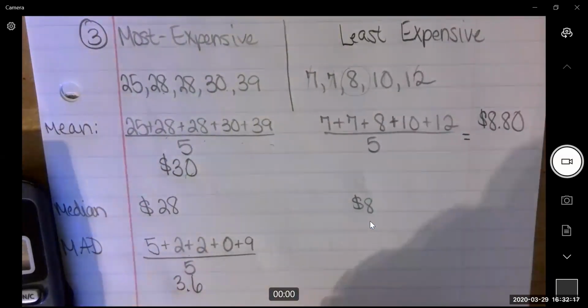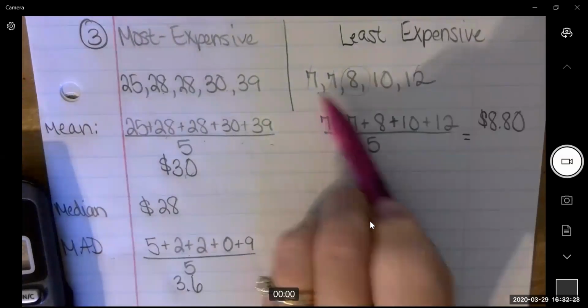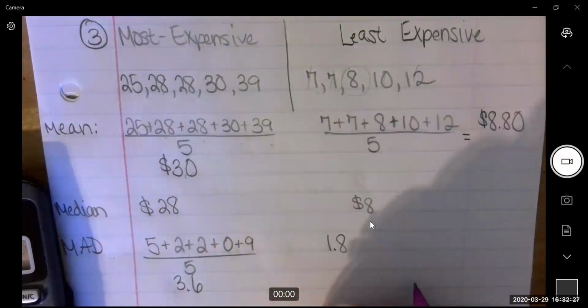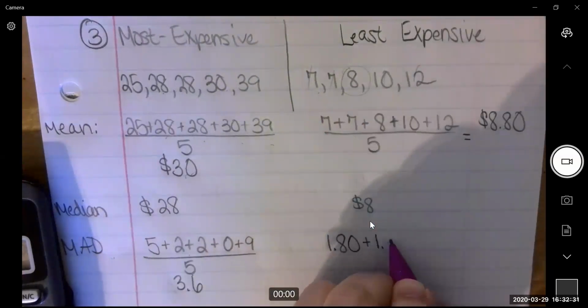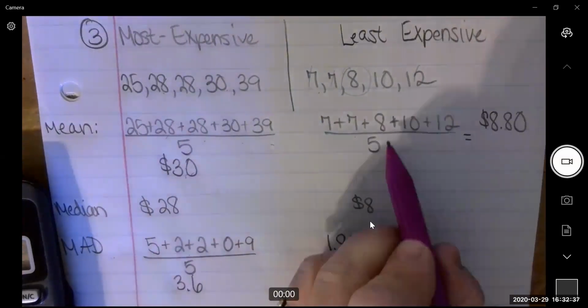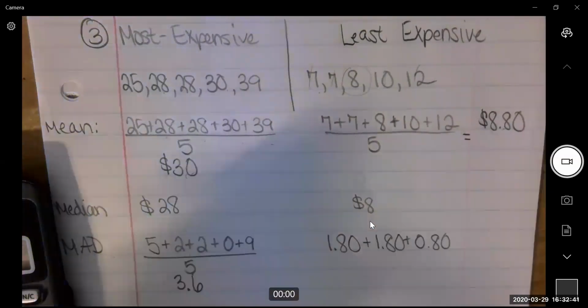All right, so now we have to do the mean absolute deviation. So to go from $7 to $8.80, that's a 1.80 plus a 1.80. Yes, you can just write 1.8 if that's what you decide. From here to here, we would have 0.80.